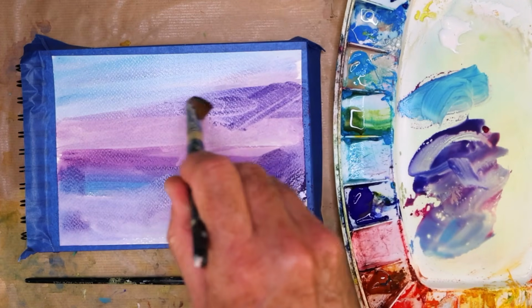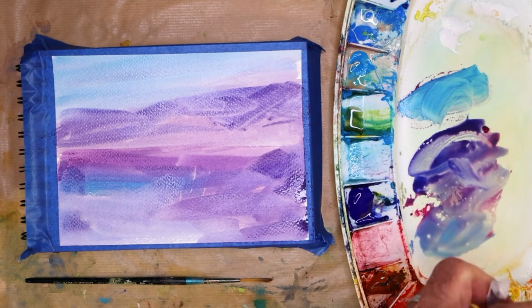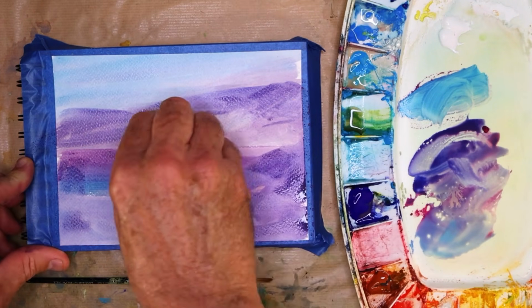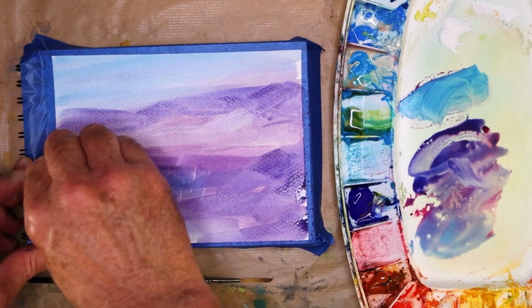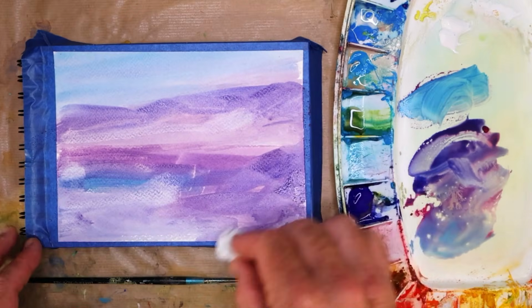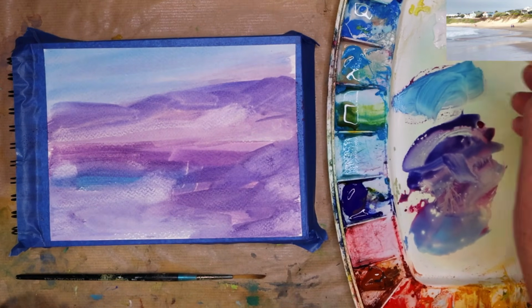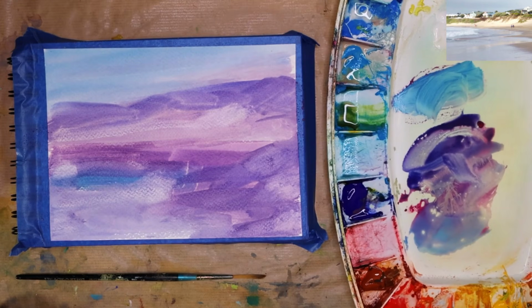And it's already starting to suggest where the dunes are going to go in the background. So you can pretty much see a landscape already emerging, and using a bit of tissue to lift some of the overly wet areas, it will dry a bit quicker and I'll be able to get to painting.